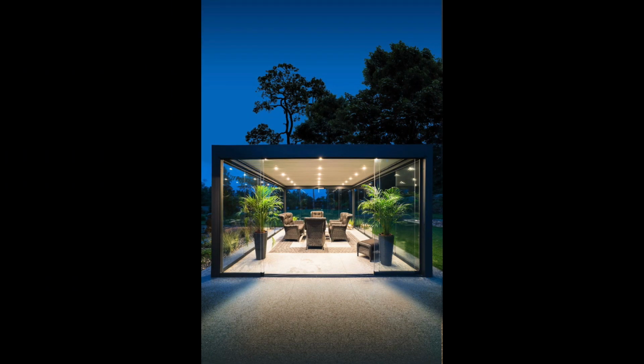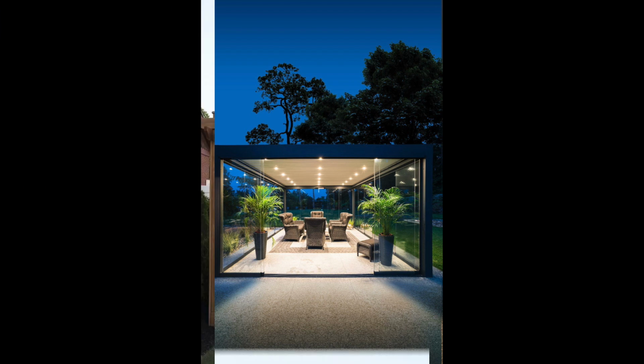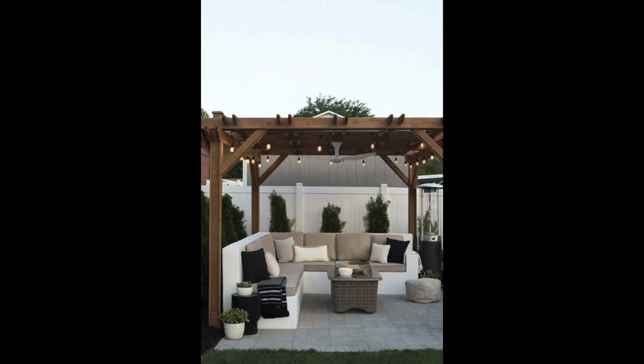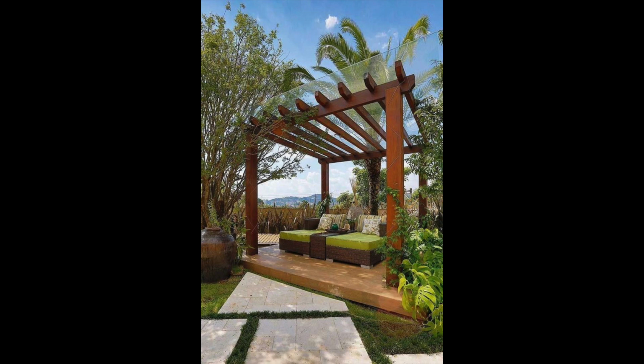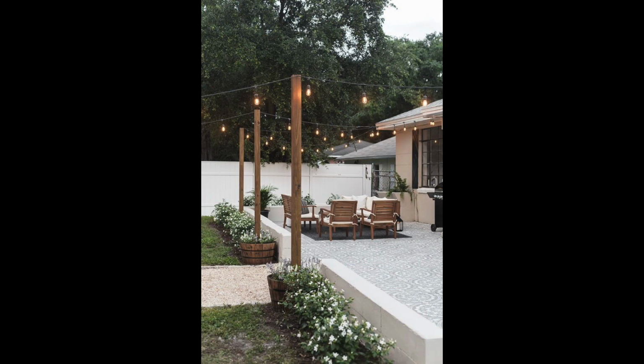Tip number 18. Use lighting to create different modes. Lighting is a powerful tool for creating different modes on your patio or rooftop terrace. Use a combination of ambient, task, and accent lighting to create a cohesive look. You can also use lighting to highlight specific areas or features of your space.